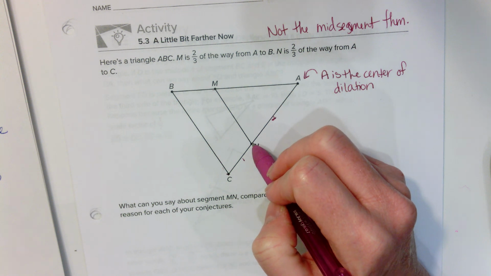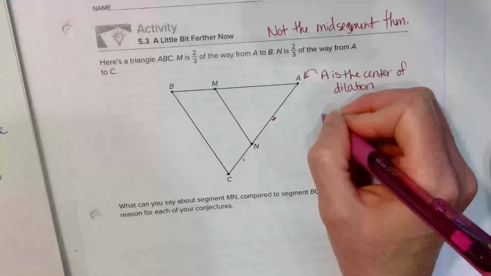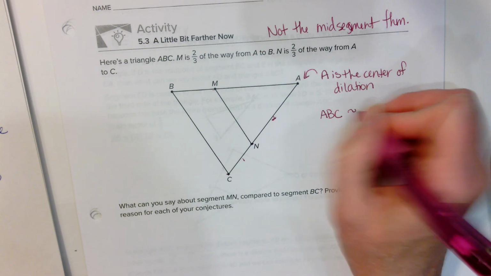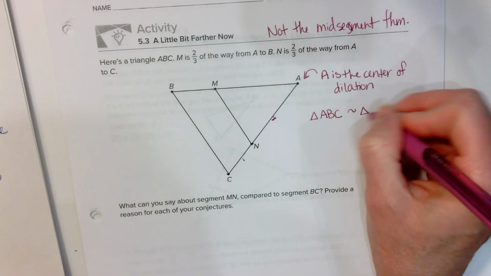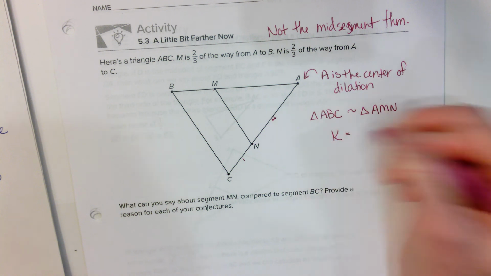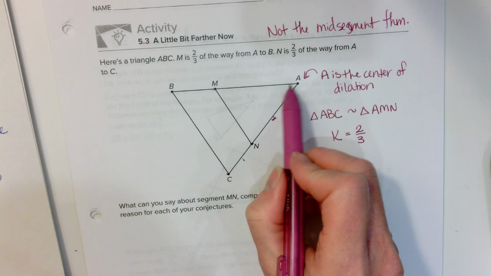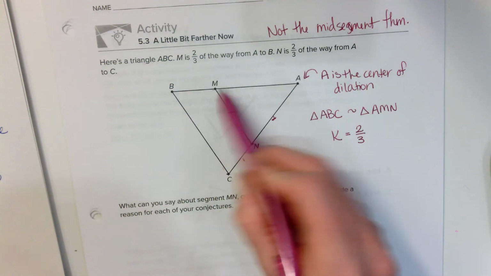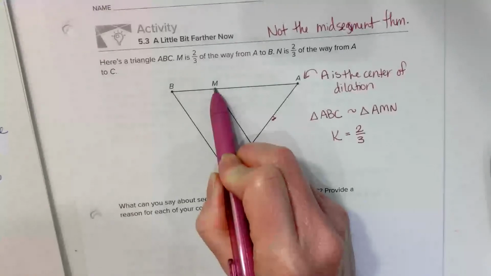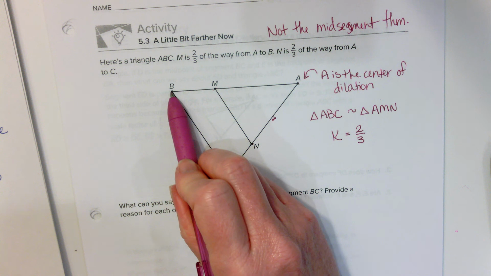So why don't we say that ABC came first? ABC is the original. So triangle ABC would be similar to triangle AMN, and my scale factor would be 2/3. This side is 2/3 of the original. M is 2/3 of the distance from A that B was, and B is my original.